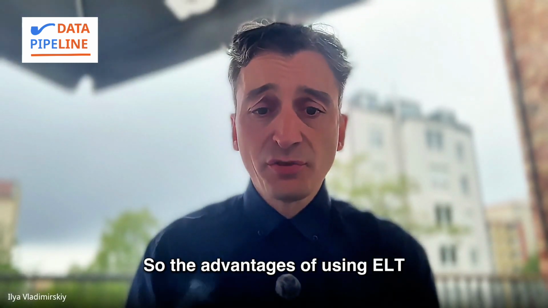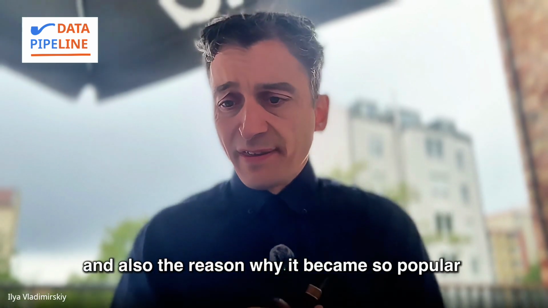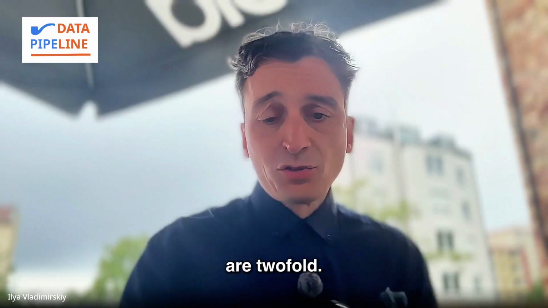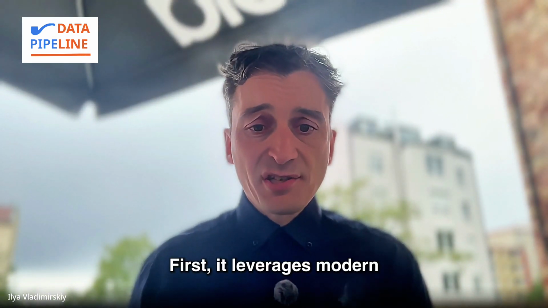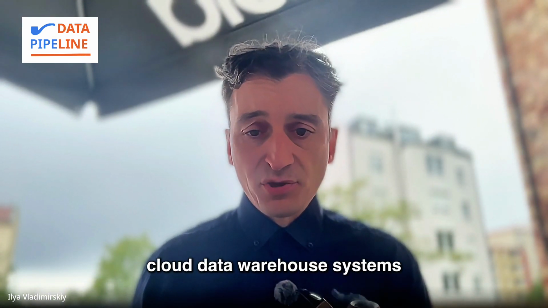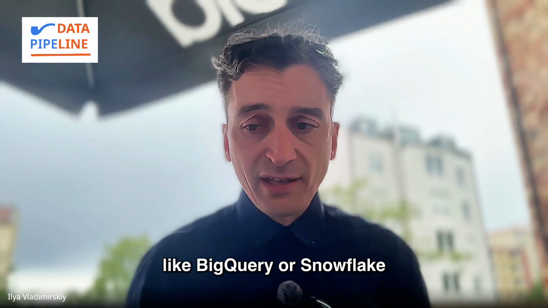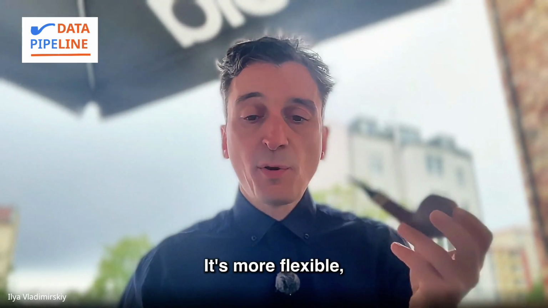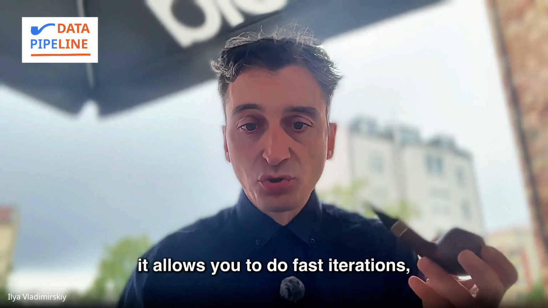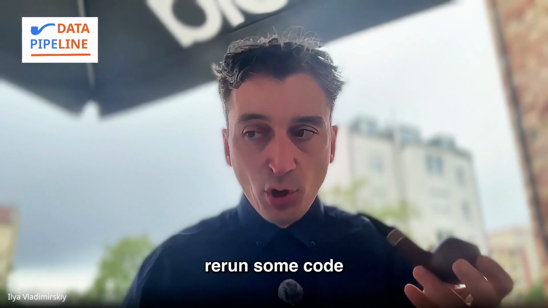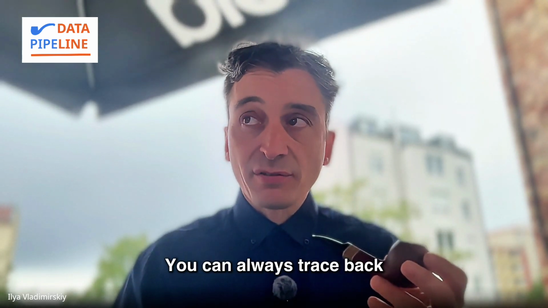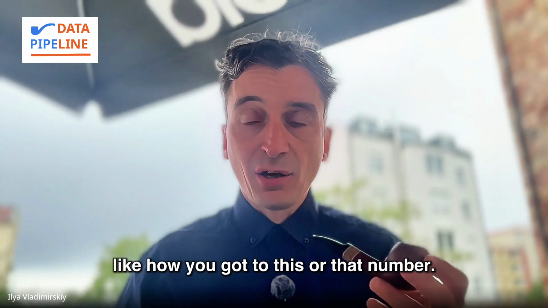So the advantages of using ELT, and also I think the reason why it became so popular, are twofold. First, it leverages modern cloud data warehouse systems like BigQuery or Snowflake and really utilizes their power. It's more flexible. It allows you to do faster iterations, rerun some code if you change the logic. You still have the source data, the raw data, and it's easier to audit. You can always trace back how you got to this or that number.